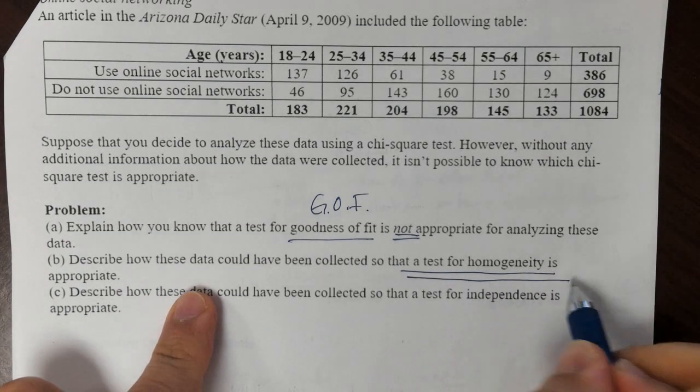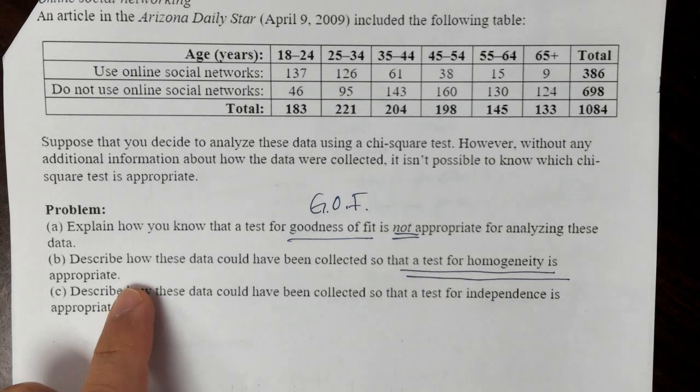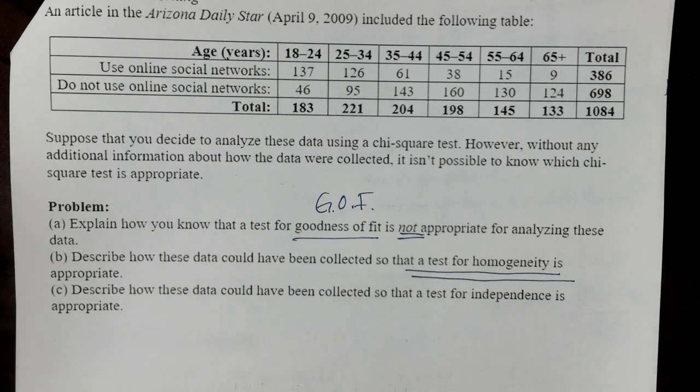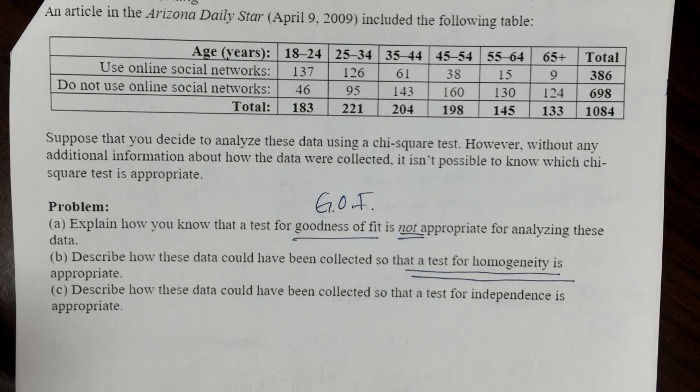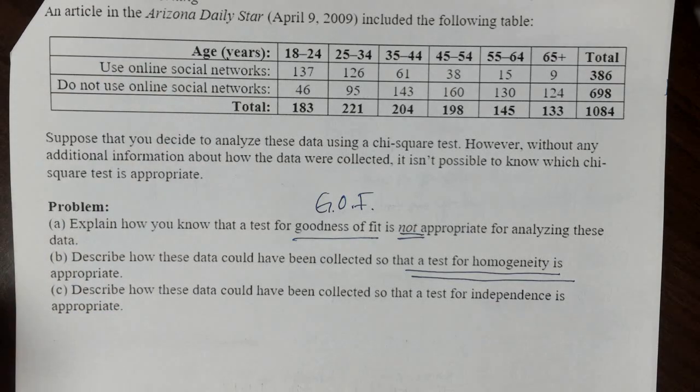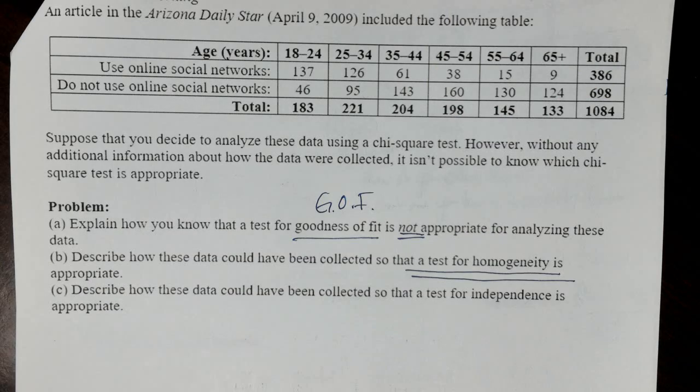How would you make it so that it is test for homogeneity? What would you ask? What would be the wording? Which ones are the populations here that you're comparing? And you can argue it for the rows or for the columns. You can argue for either. How would you go about it for test of homogeneity?